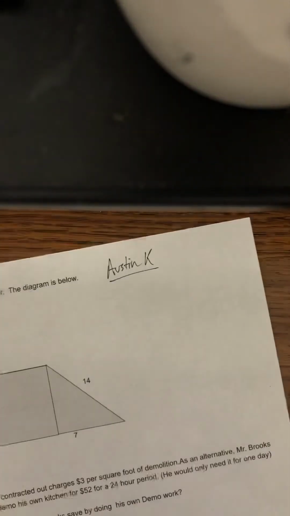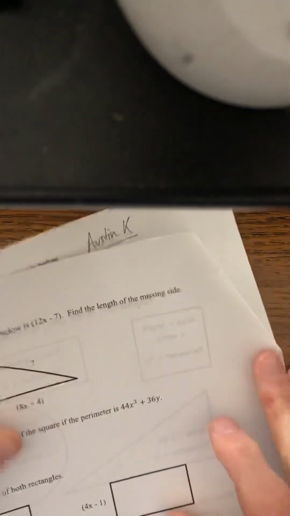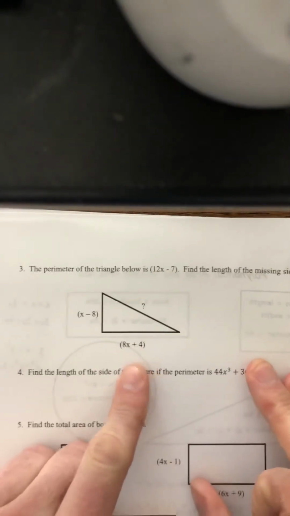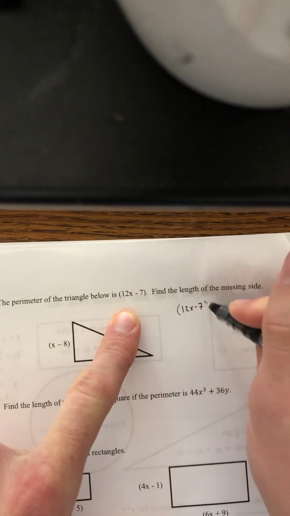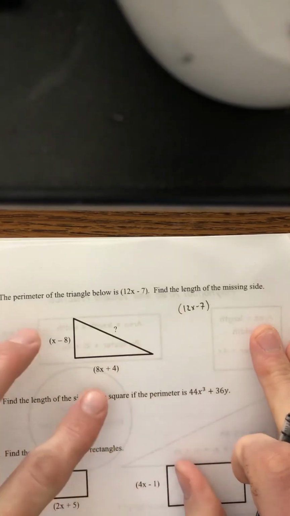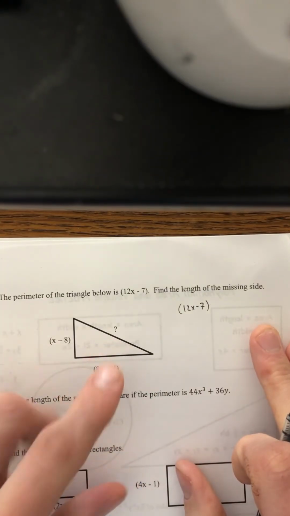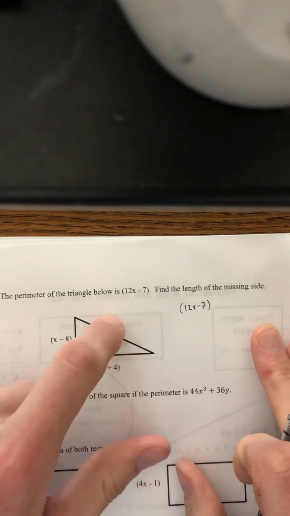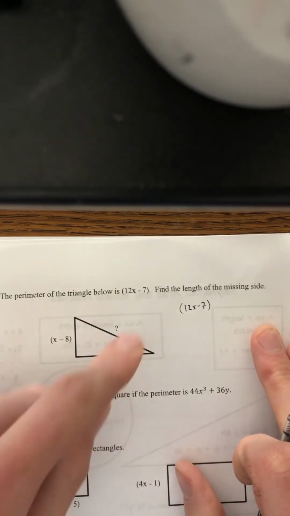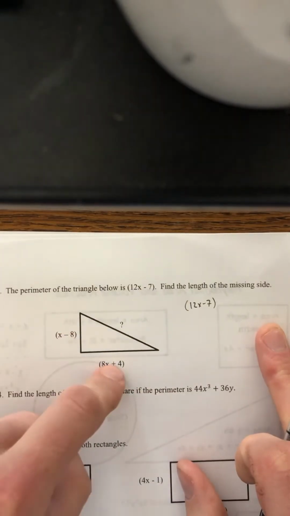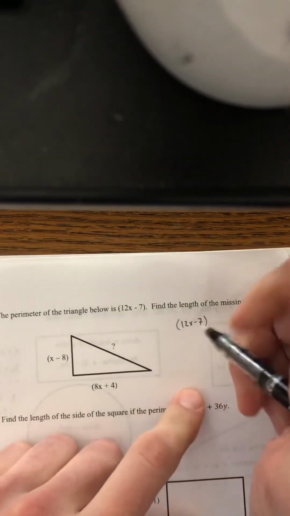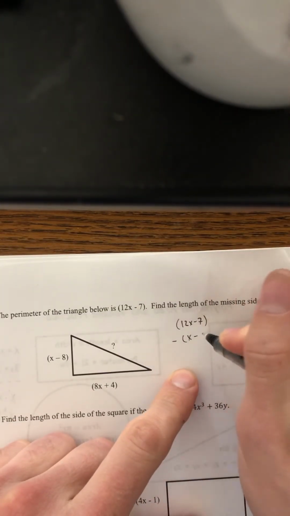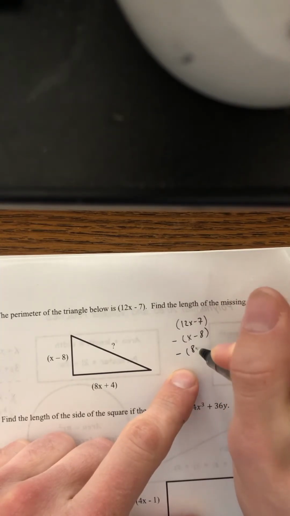One more problem, and then we'll wrap this up. In this case, it says the perimeter of the triangle is 12x minus 7, and we're going to find the length of the missing side. We know two sides, and we're finding the missing side. If you add up a plus b plus c, it totals this. So we can say c equals the total minus a and b. We're going to subtract x minus 8, and we're going to subtract 8x plus 4.